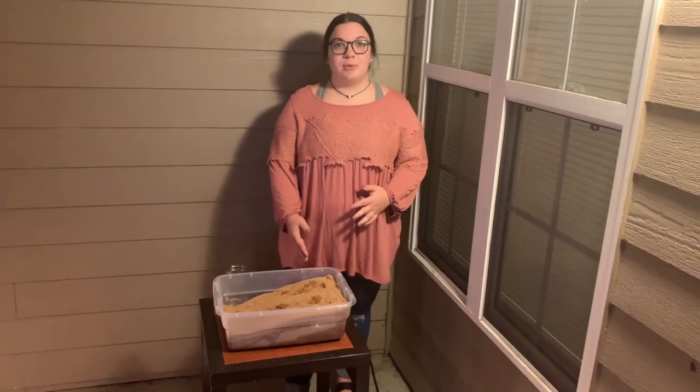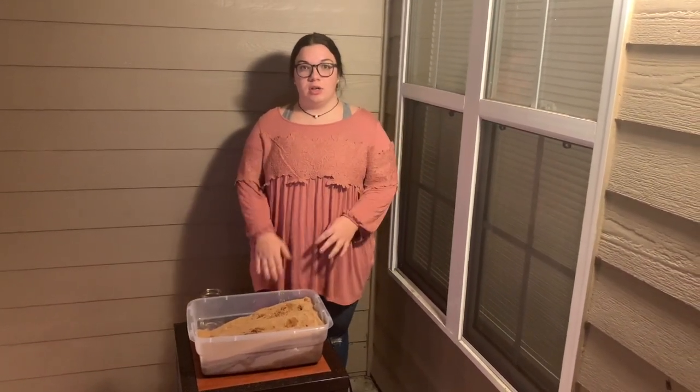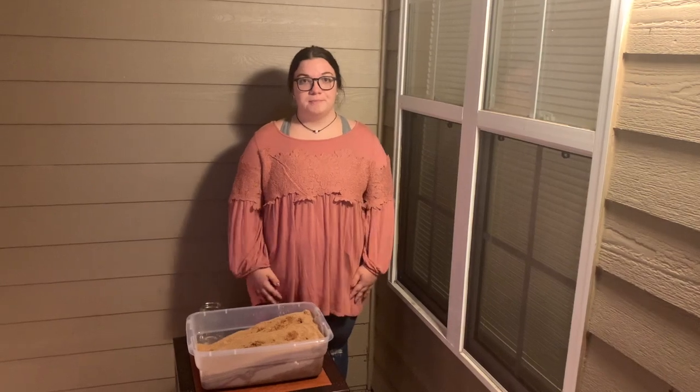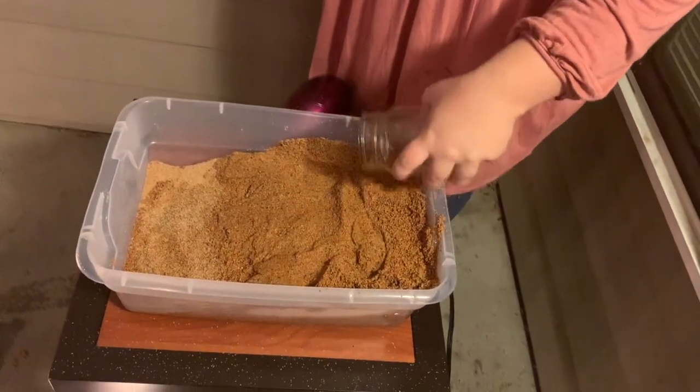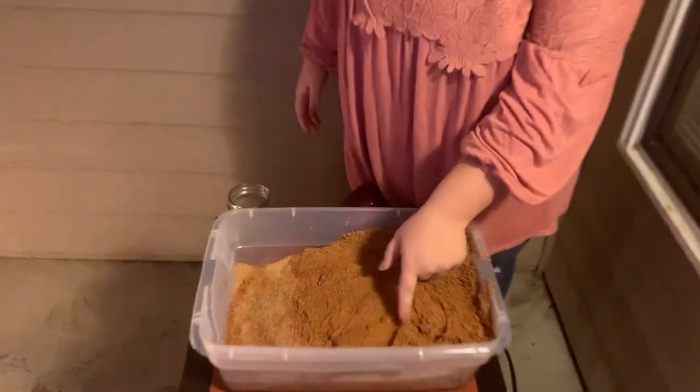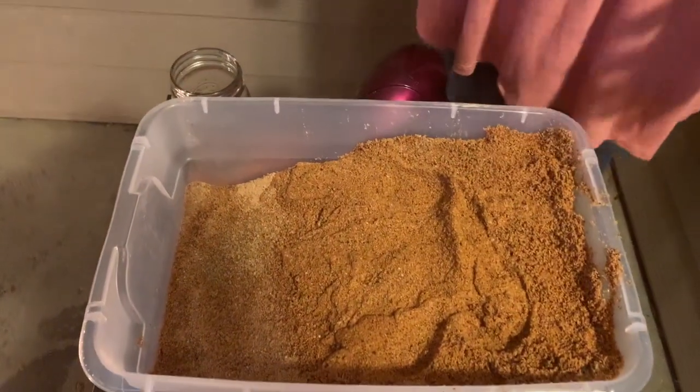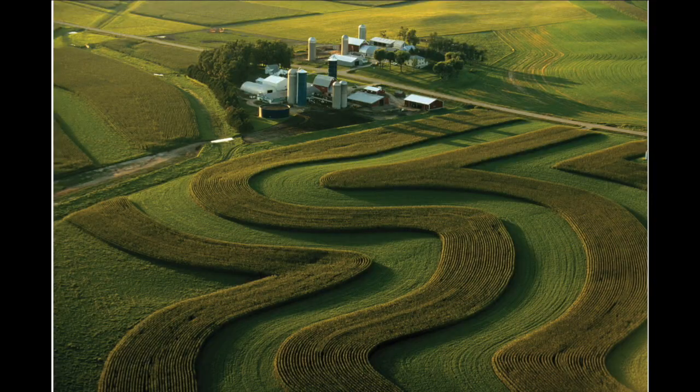Our next example is water erosion. Water erosion is when the rain falls to the earth. It can either evaporate, sink into the ground, or flow over the land as runoff. You can see there are valleys here in the sand, and that is from when the water flowed down the land.